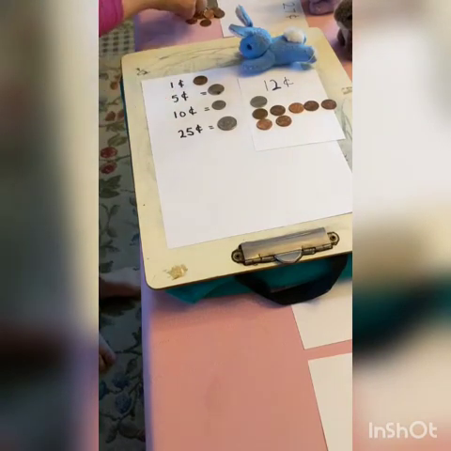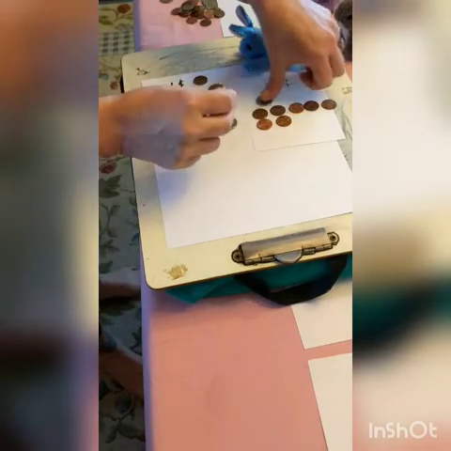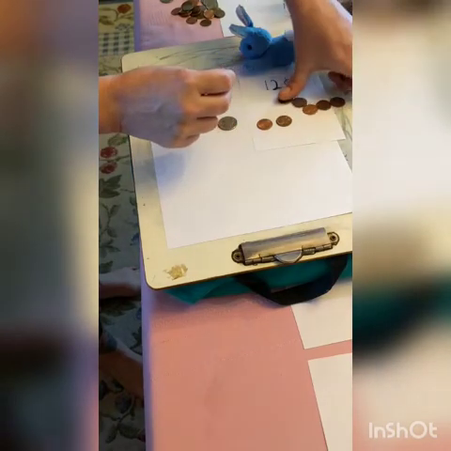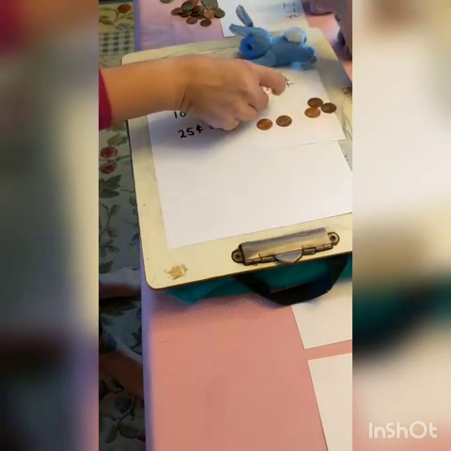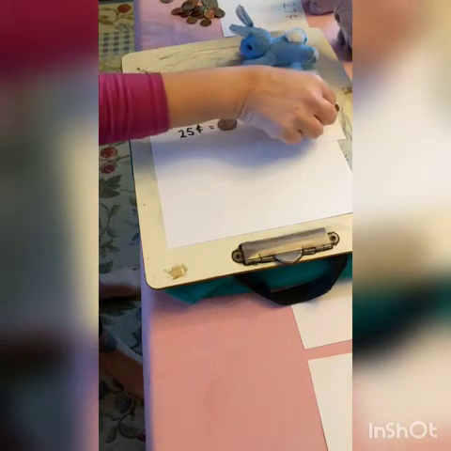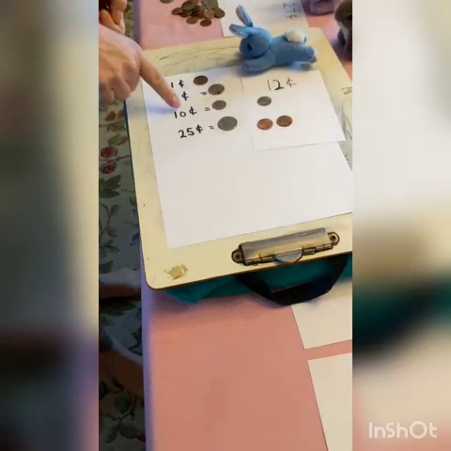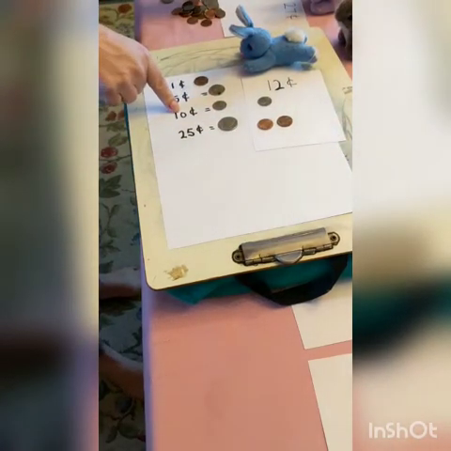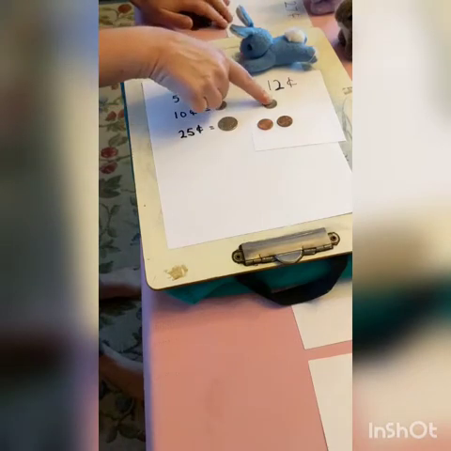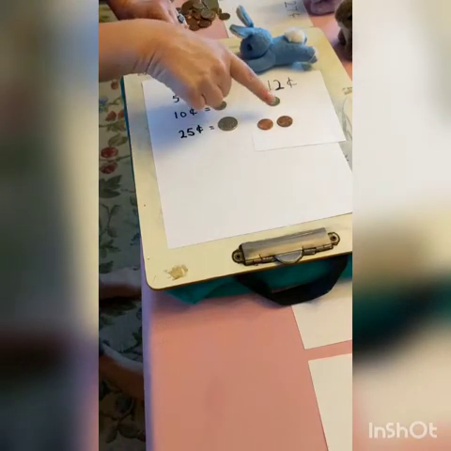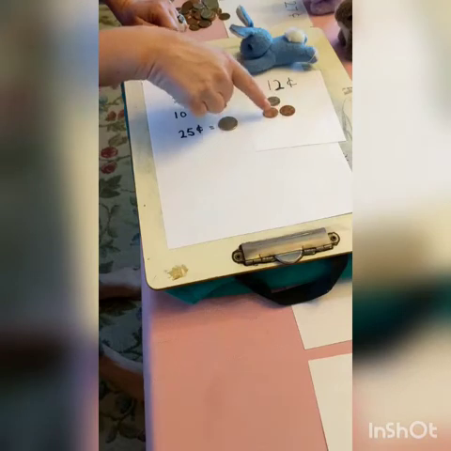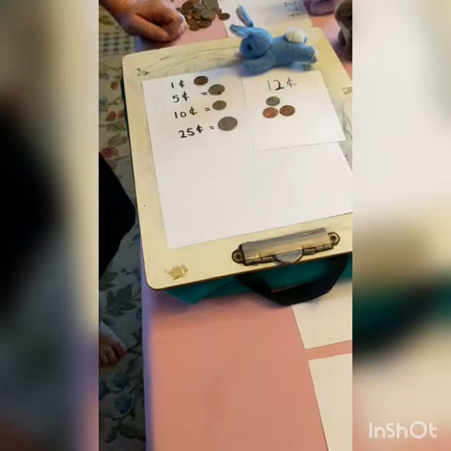Or, this is what makes math with money fun. We can switch things around again. If we have a dime, we know that a dime is worth 10 cents. So we can count 10, 11, 12. 12 cents that way.